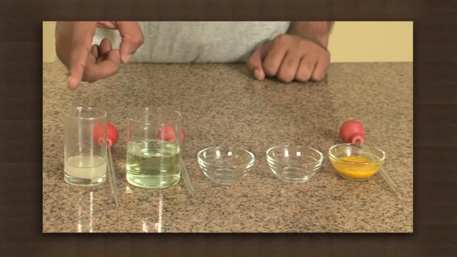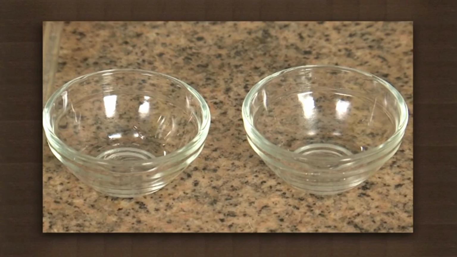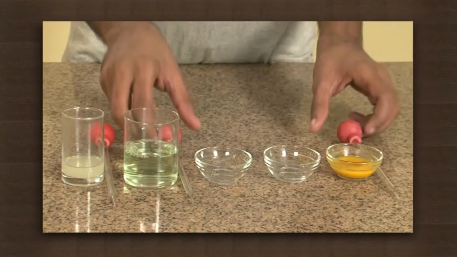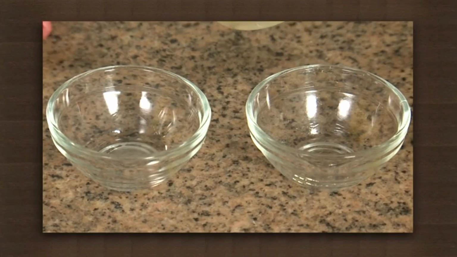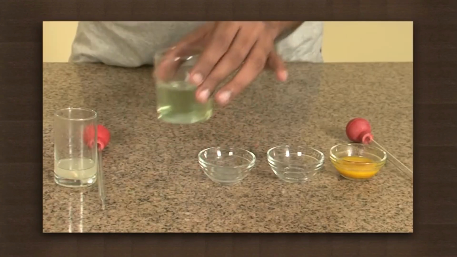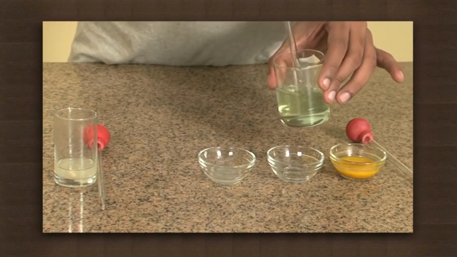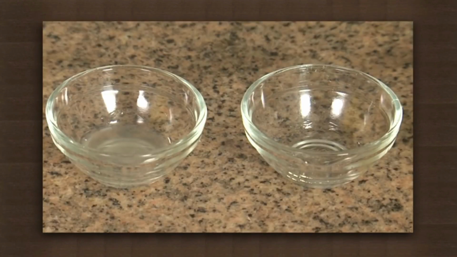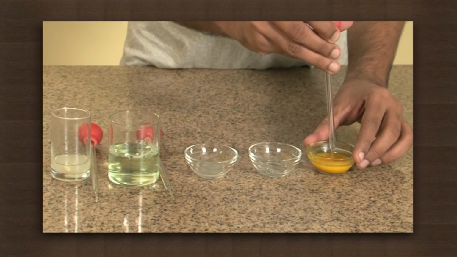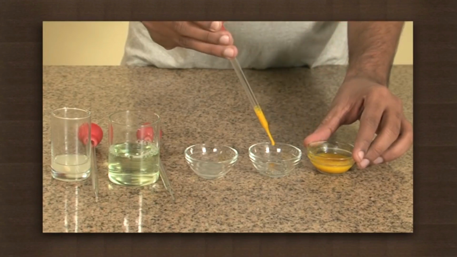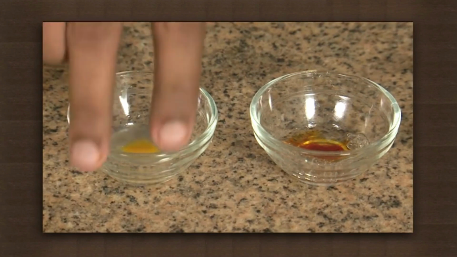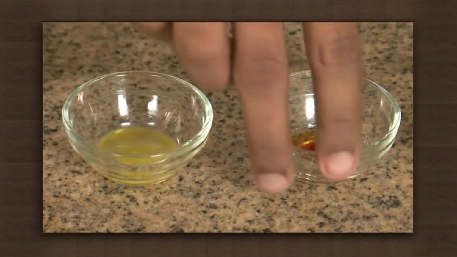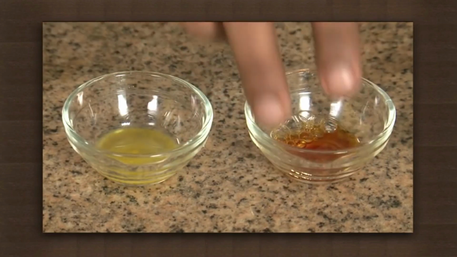Lemon juice, which is acidic, soap water, which is basic, 2 clean small empty bowls, and droppers. Take a little bit of lemon juice in one bowl. In the other bowl, take a little bit of soap water. Add a drop of turmeric solution into each bowl. Observe the color of each solution. Adding turmeric solution in soap water changes the color to red-orange. We see no change in the solution of lemon juice.